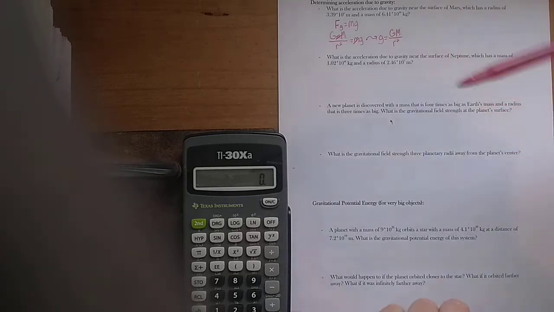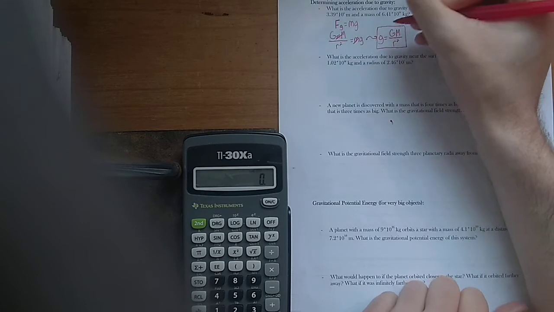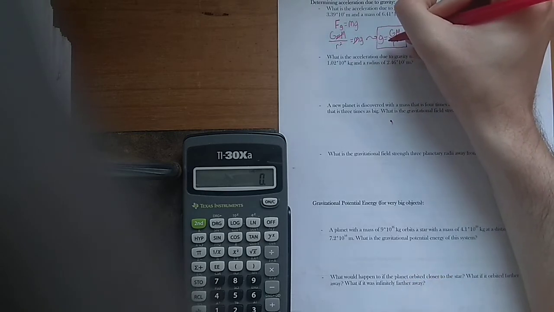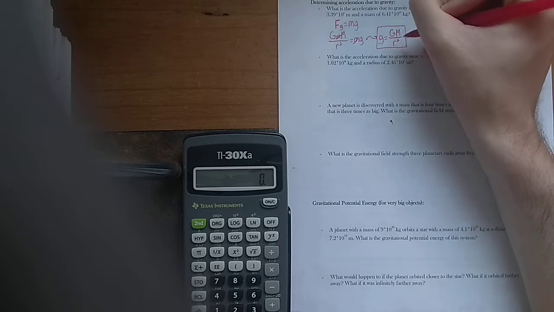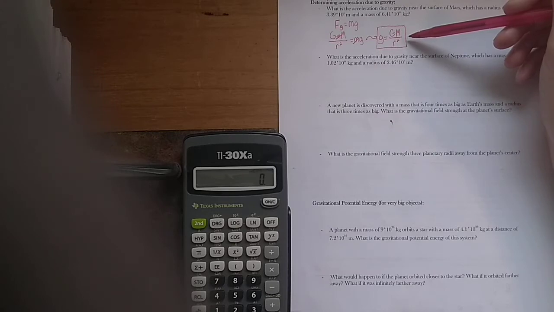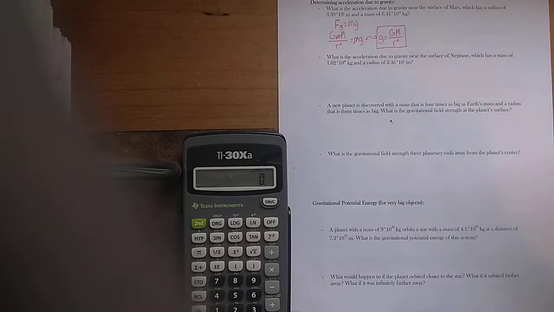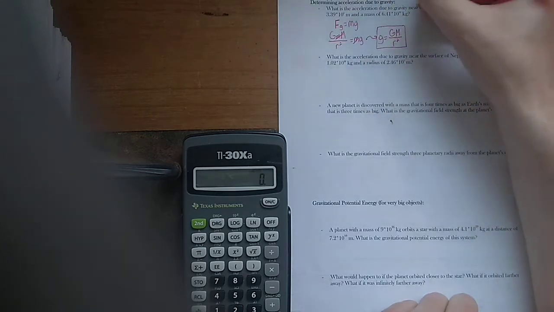So what this equation shows us is that we can calculate the acceleration due to gravity if we know the mass of the planet or moon, and we also know the radius of the planet or moon. We can calculate the acceleration due to gravity near that body's surface. Now, can we just skip right to this equation? No, I would caution against that. But it is fairly easy to derive. It's 1, 2, maybe 3 steps.